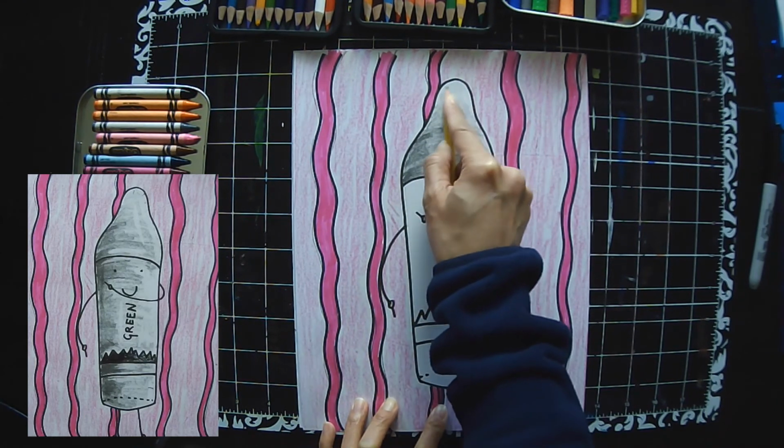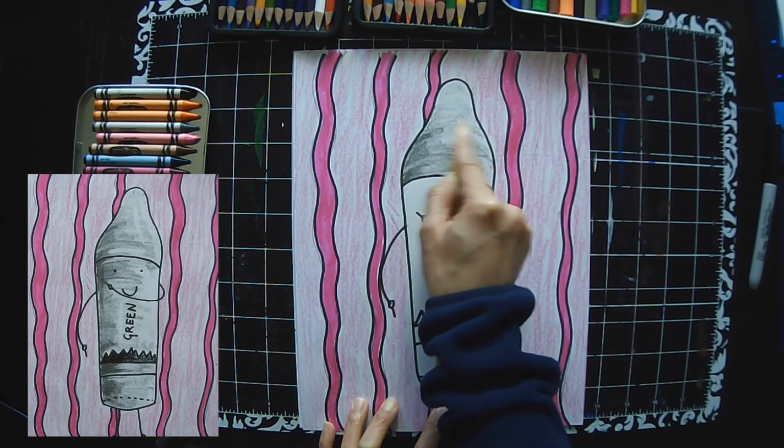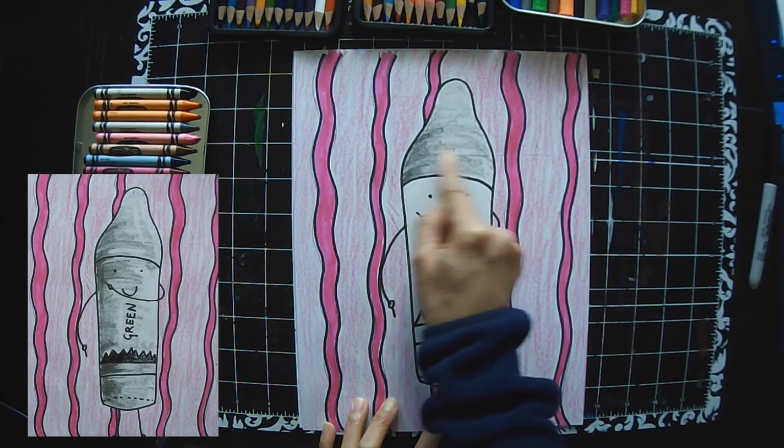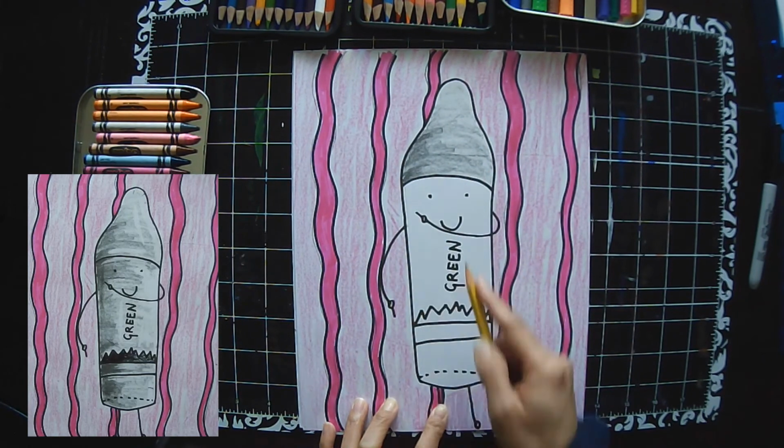And the shading is going to go all the way up to the top in a curved manner. This is going to help create the shape of my green crayon.